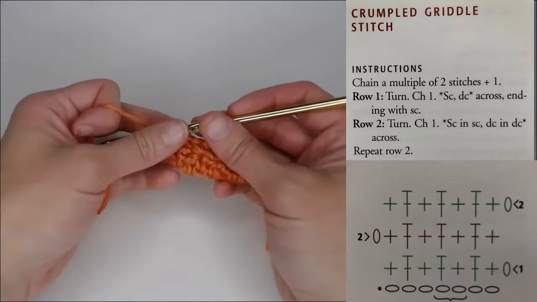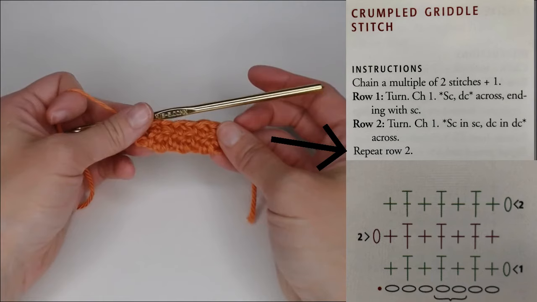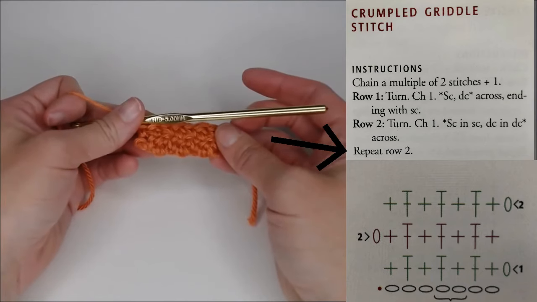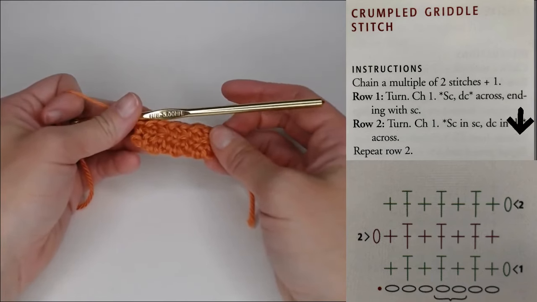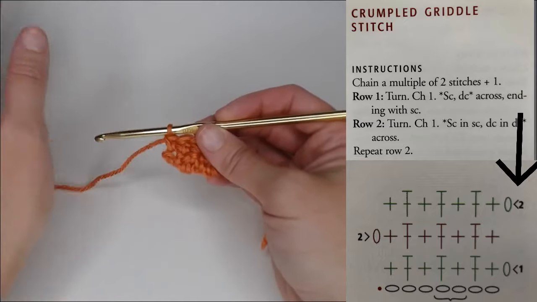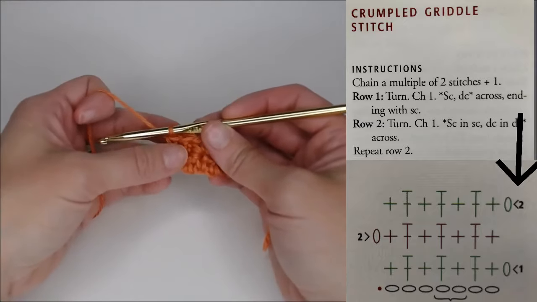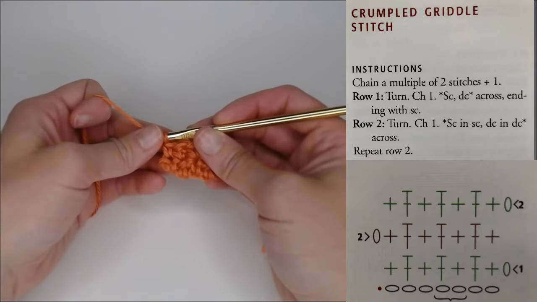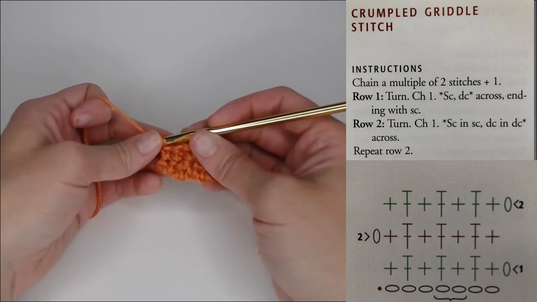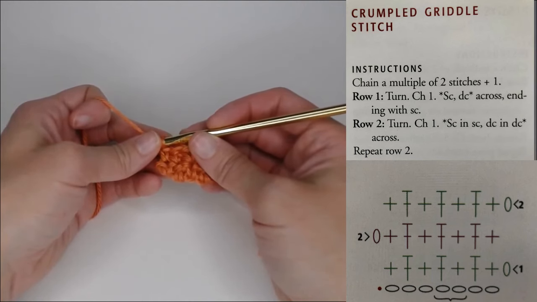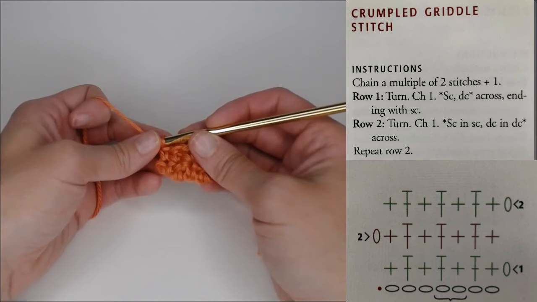What's next? Well, in the written instructions, it just says repeat row 2. Okay, let's go to our diagram. In the diagram, the next row shows another number 2 with an over arrow, which again indicates you're just going to repeat what was instructed in row 2, but you're going to go in this direction now.